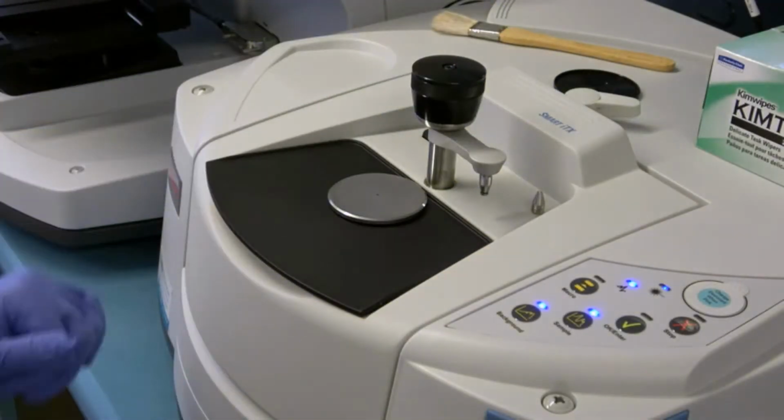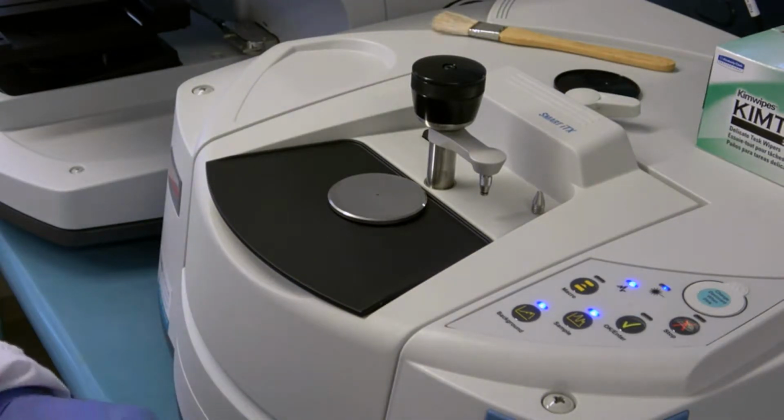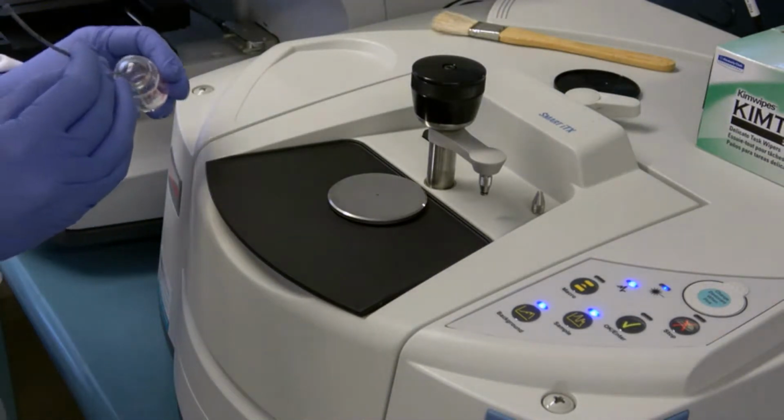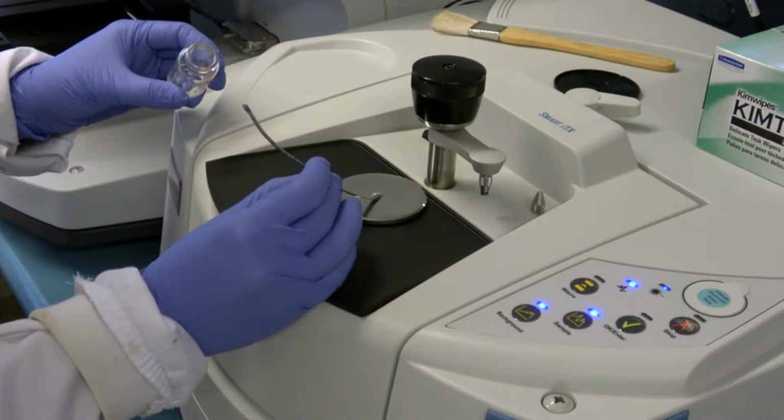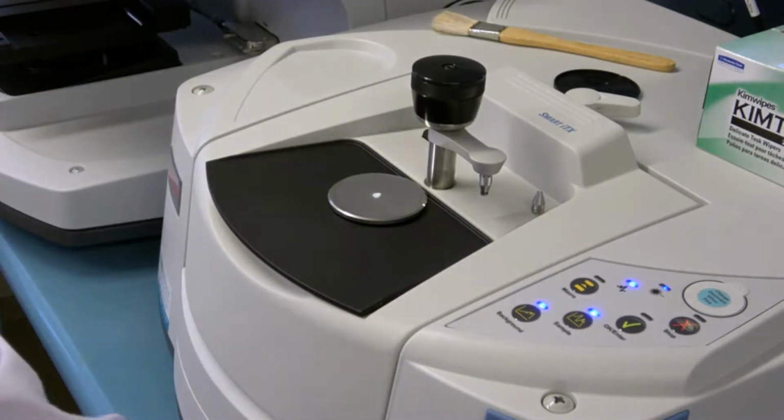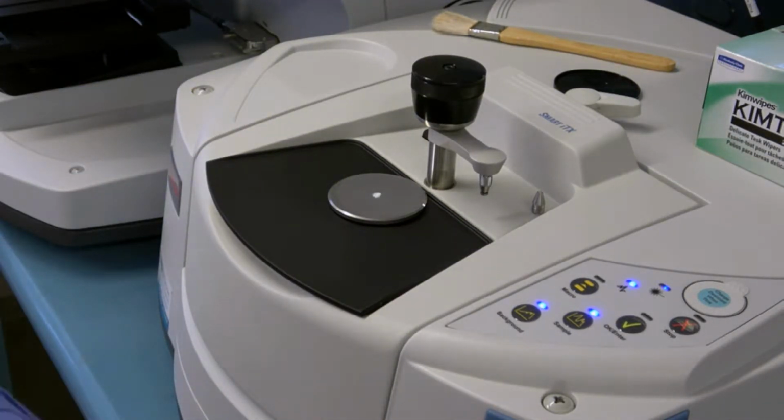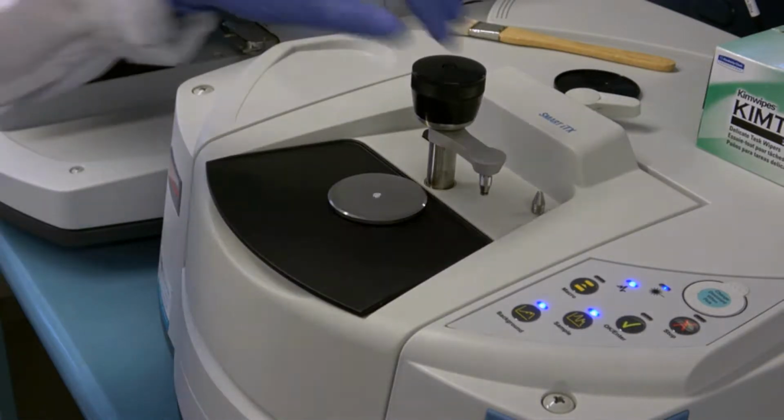The arm is screwed off once again, and the chemical to be analyzed placed on the sample holder. It's important that the sample be dry and in powder form. Enough of the chemical must be placed onto the plate so that it covers the small hole where the infrared ray will be emitted.